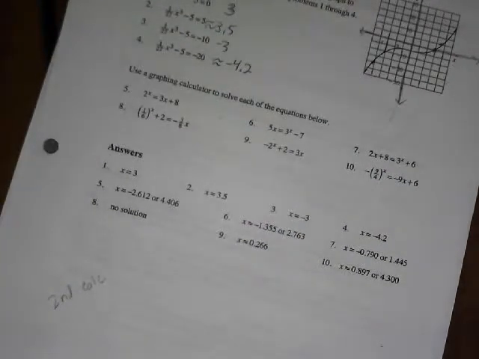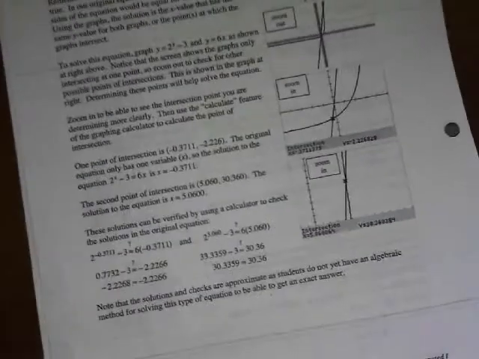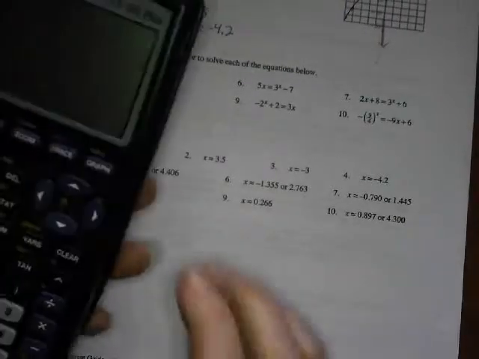I feel kind of bad that some of you guys don't have your own graphing calculators, but even if you just watch, or even if you read over here, that should be enough to get you the concept.